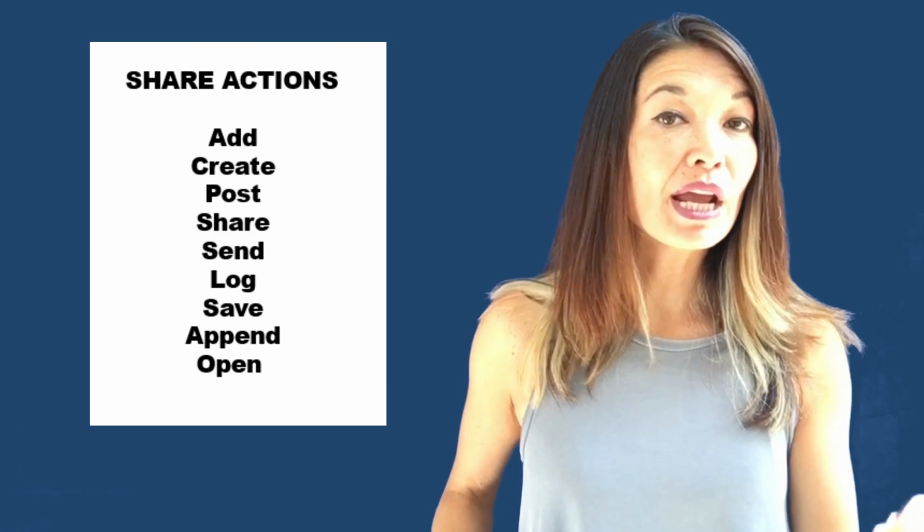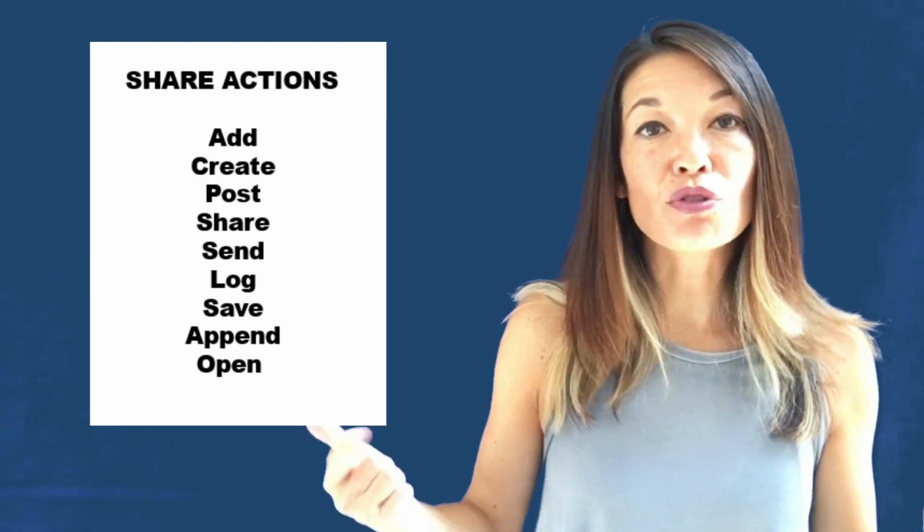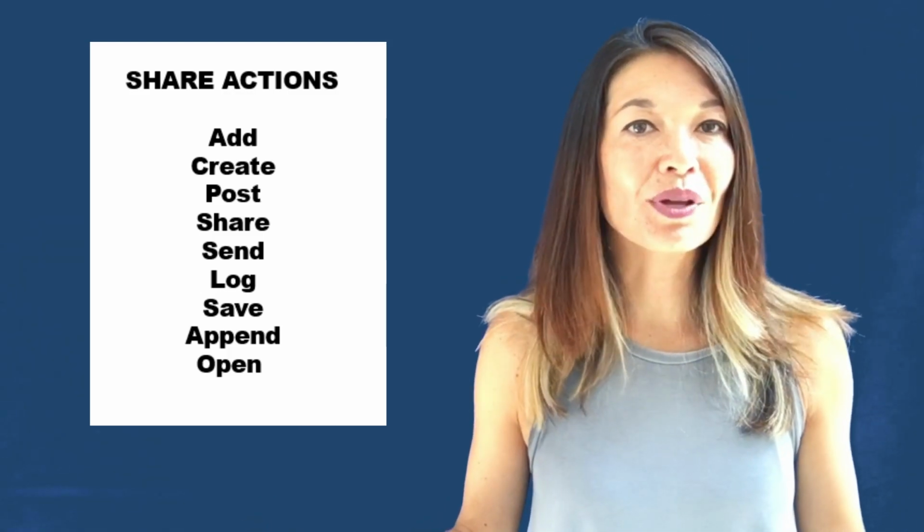Transform actions start with words like make, filter, convert, edit, combine, translate, detect, and adjust. Here are some examples: edit image, adjust date, make image from GIF, or make PDF. And finally, share actions take an input and then they share it either by showing it, sending it, recording it, or opening it in an app. This is the export function to get things from inside the process to somewhere else in the world. Share actions start with words like add, create, post, share, send, log, save, append, and open. Some examples are send email, log weight, append to note, or open URLs.